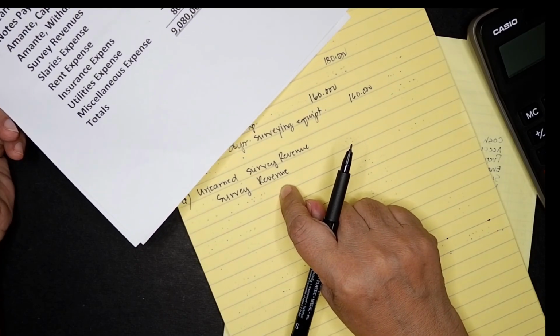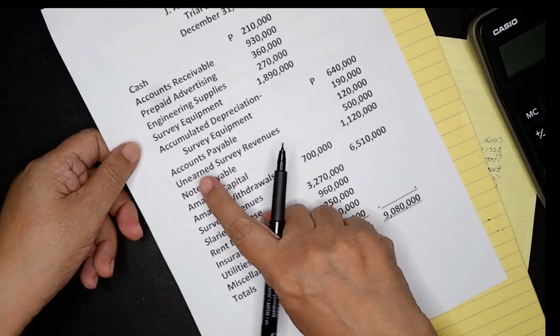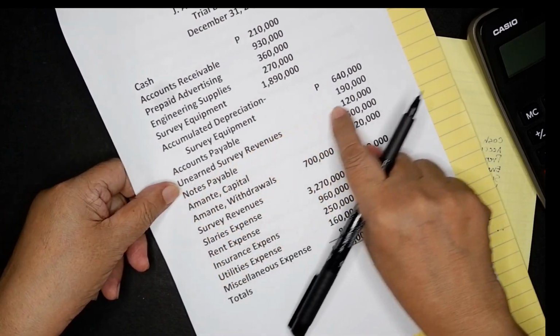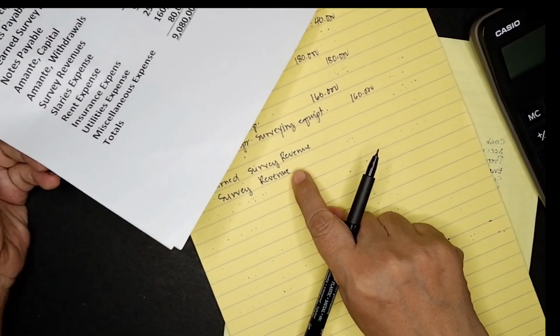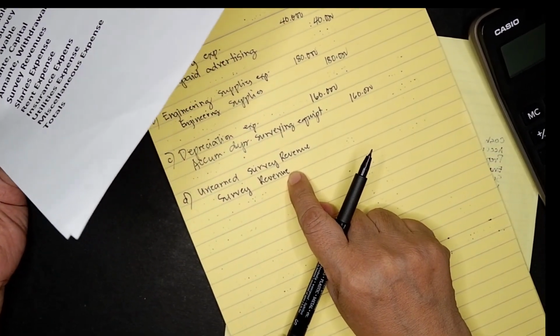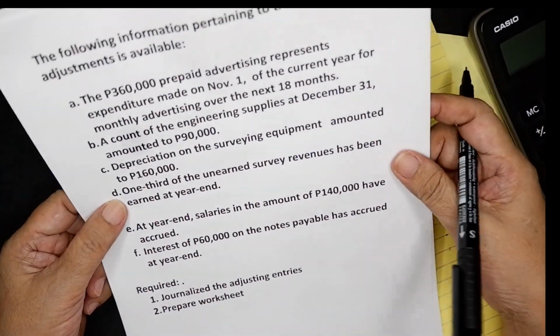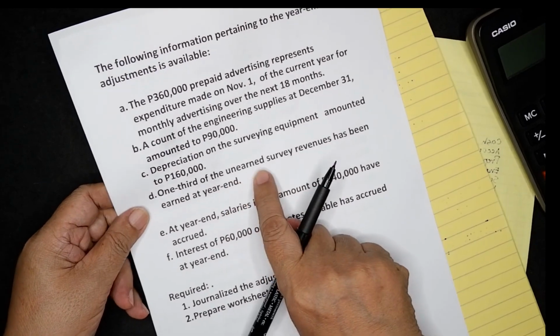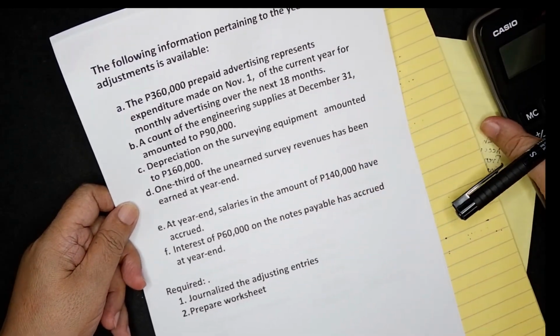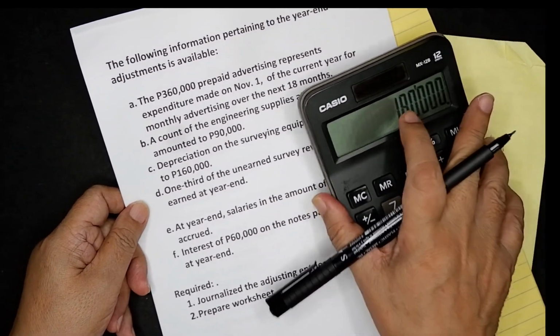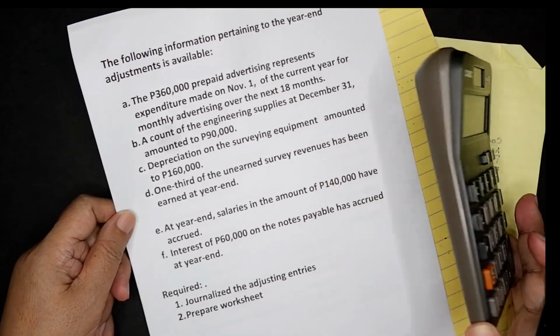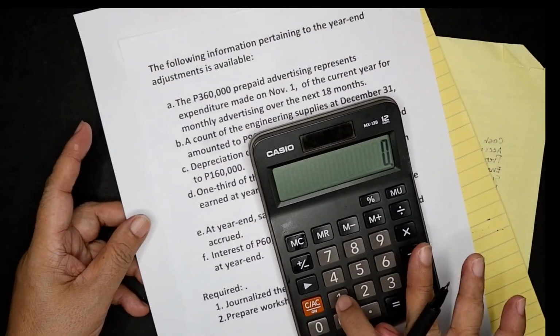The amount that we're going to need is survey revenue because unearned survey revenue is already reported. So the amount that we're going to report now is survey revenue. Of this 120,000, our information says that 1/3 of unearned survey revenue has already been earned at year end. So how much is 1/3? That is 120,000.